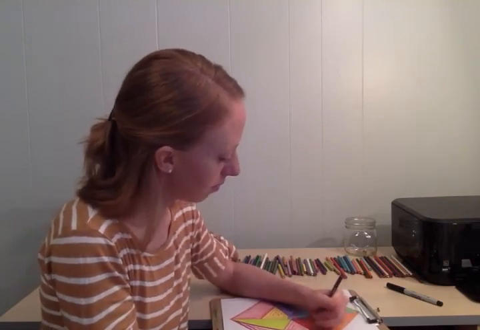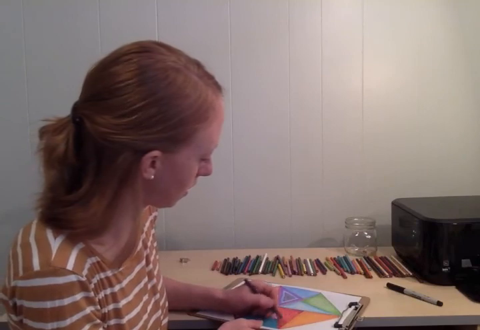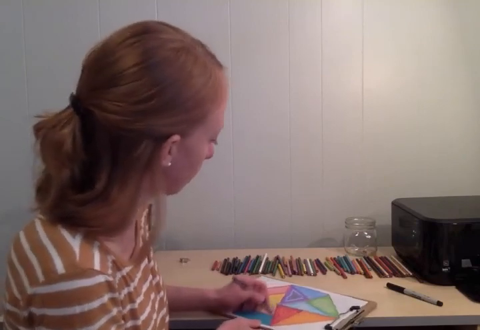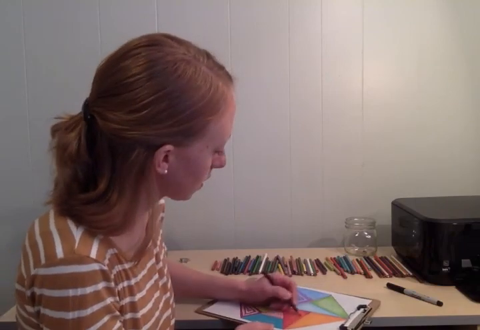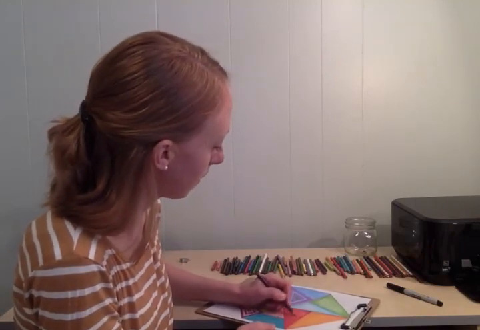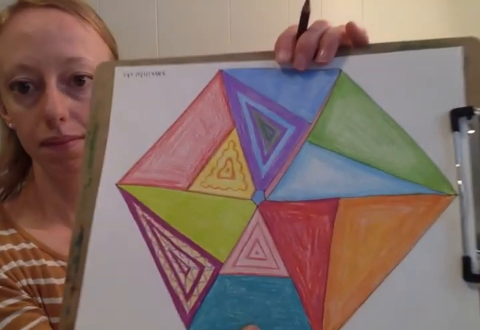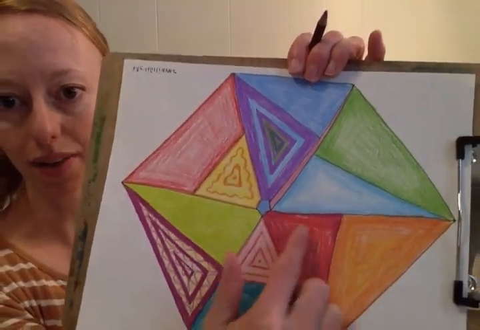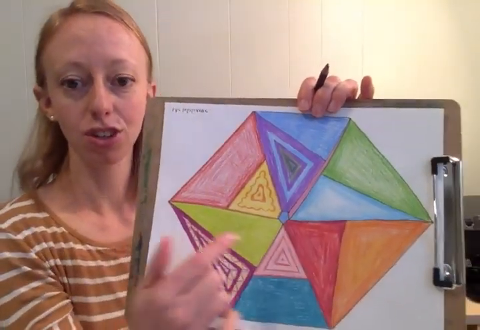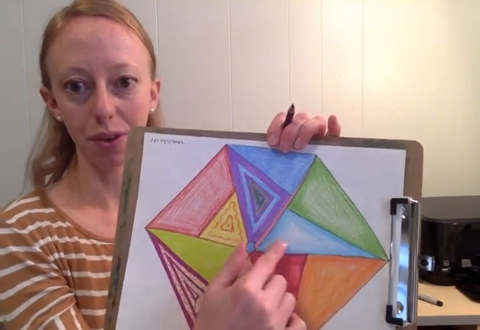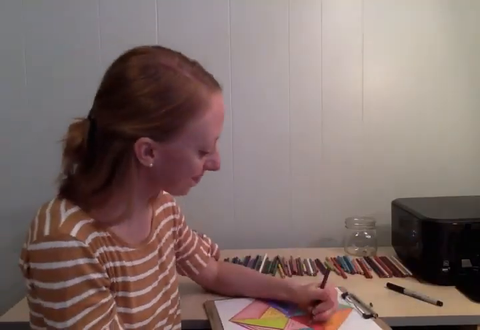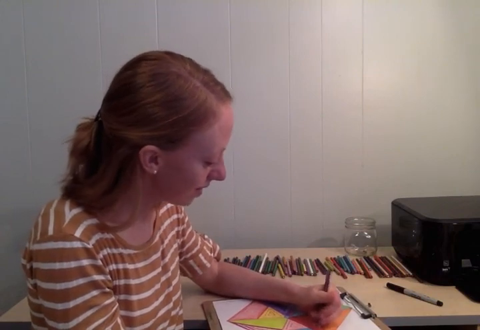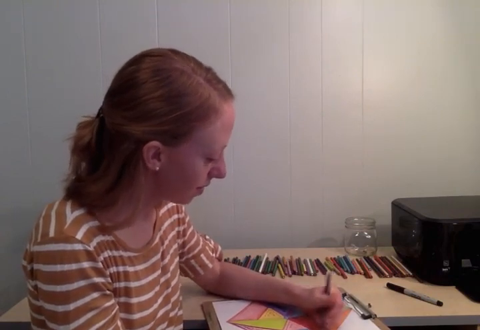So you see some different shades on different parts of the shape. Just kind of brings it to life a little bit. So see how I added some other color in there? There's so many ways you can do this. We've got the pure color, the mixes. All of these are great. You can do whatever you want.